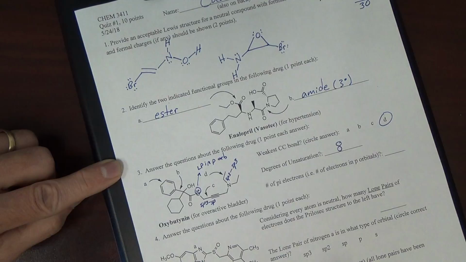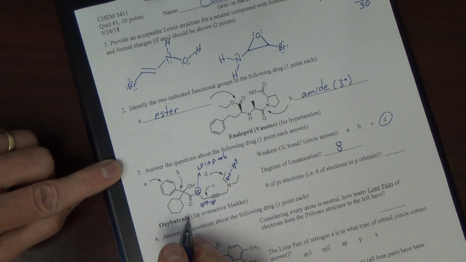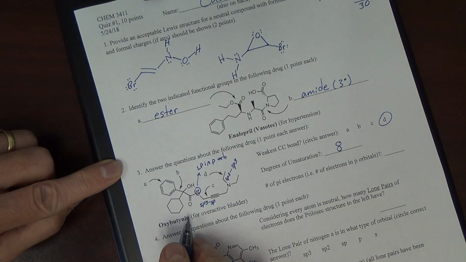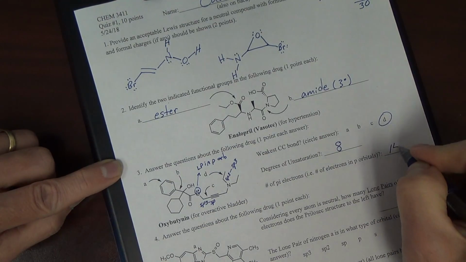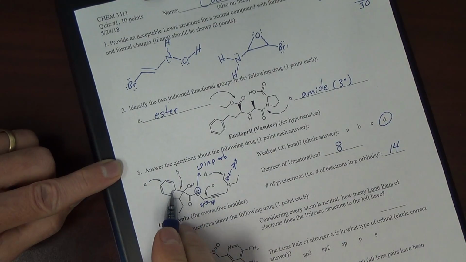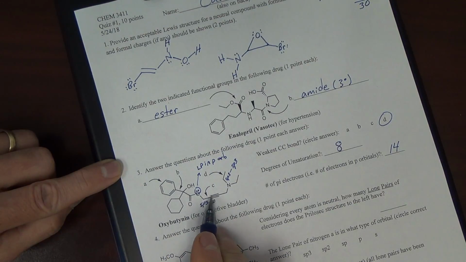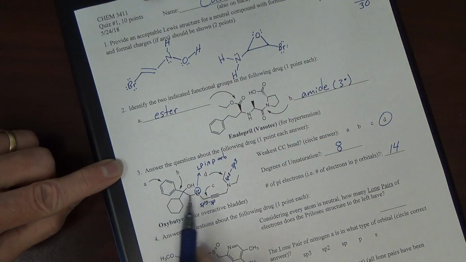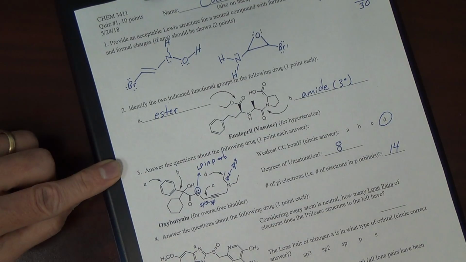So that lone pair is in a p orbital to give us an answer of 14. 2, 4, 6, 8, 10, 12, 14. No other lone pairs in a p orbital. The other lone pairs are in sp3 orbitals.